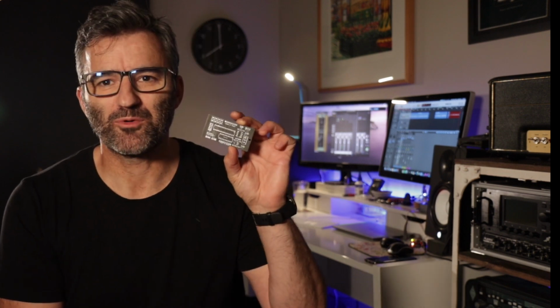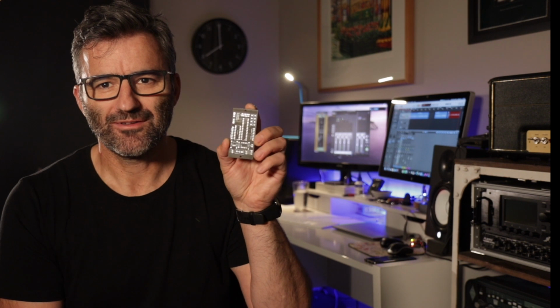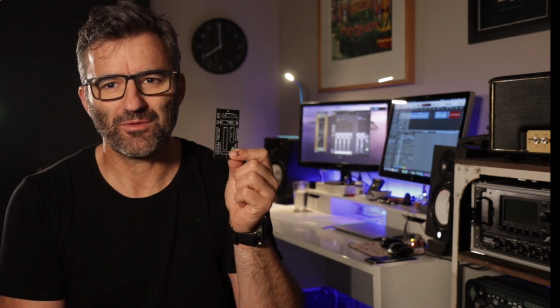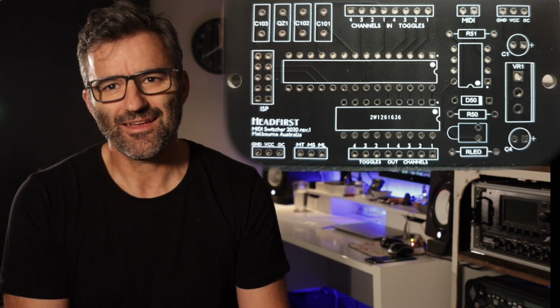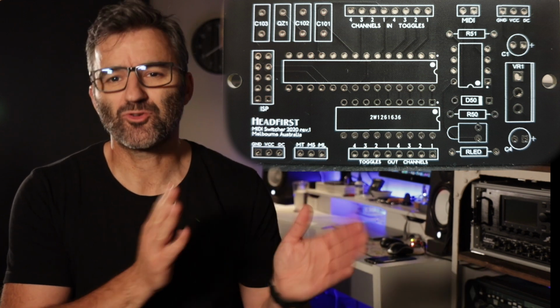So here's the MIDI board here. You can see it's quite small and it'll fit easily into the chassis of the amp that you're building. I'll put up a close-up of the chip right here in the video so you can see it. Effectively what we have here is 8 ins and 8 outs grouped into two groups of 4.